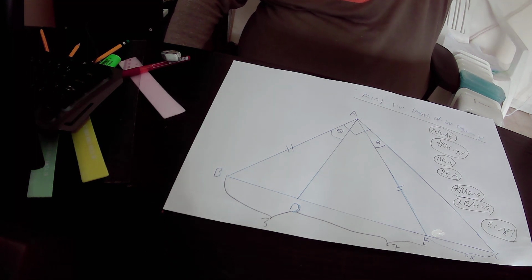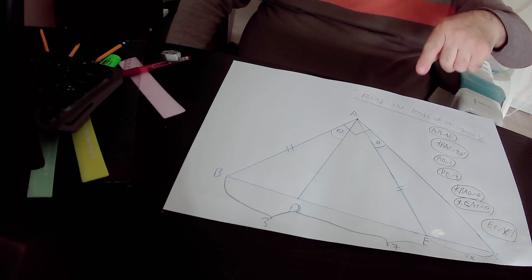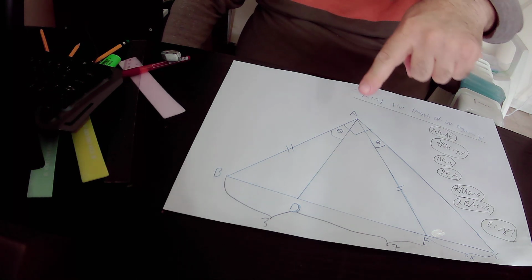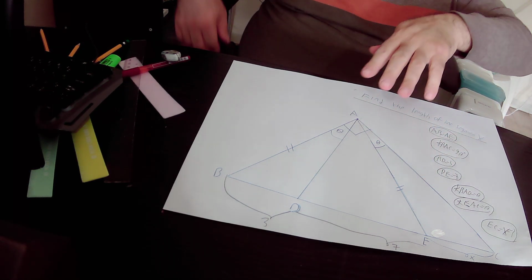Okay, so first of all we define angle DAE as alpha.